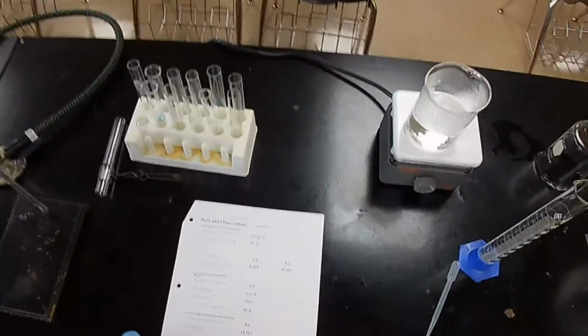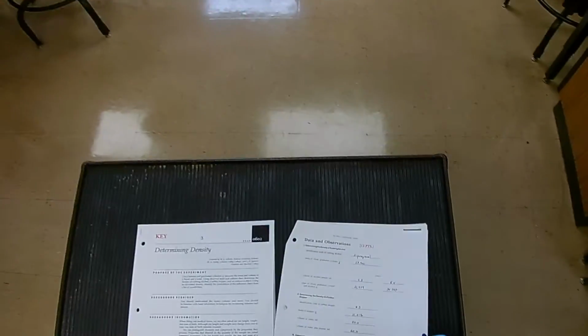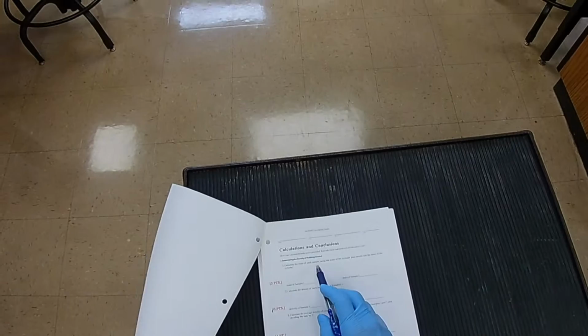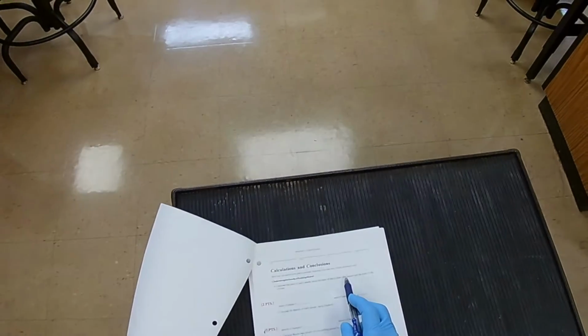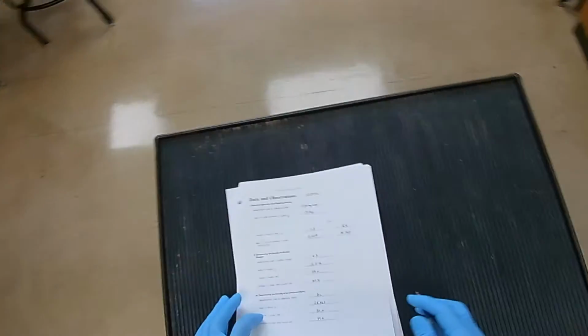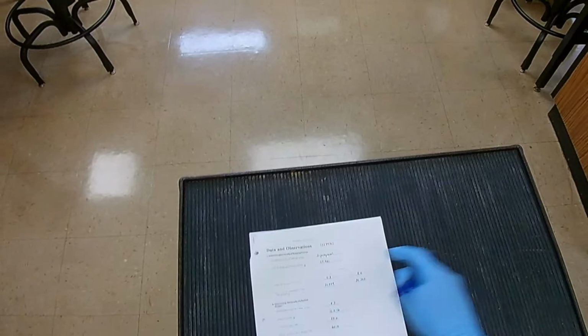Now, let's see if I can help you a little bit. I'm not going to answer all the questions for you. Calculate the mass of each sample using the mass of the cylinder plus determining the density of rubbing alcohol. So what's the mass of sample 1? That's easy. You just transfer it from this one to that page.